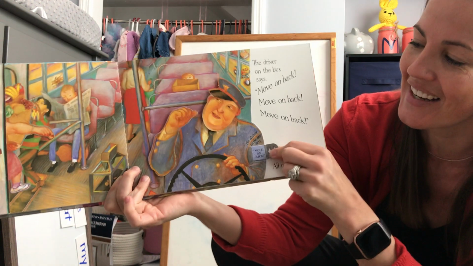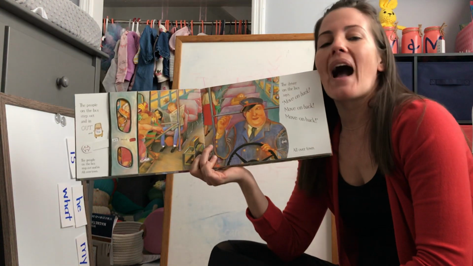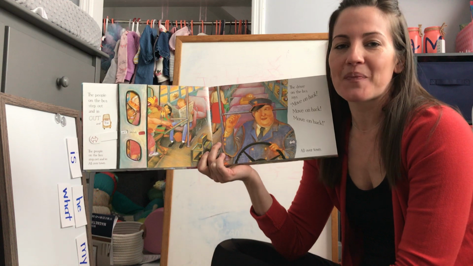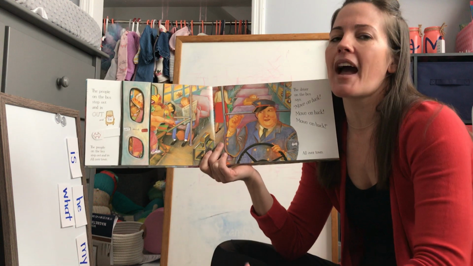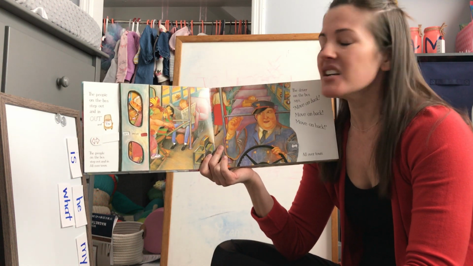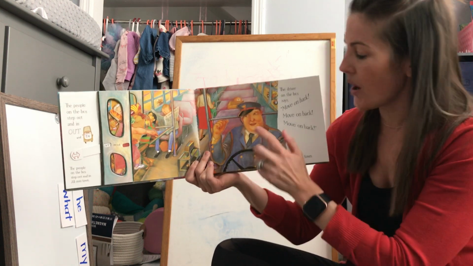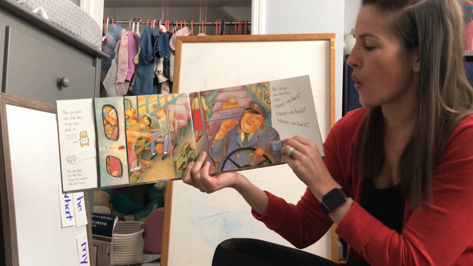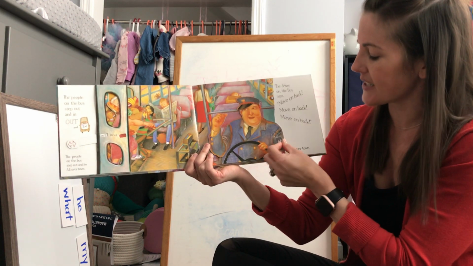I think that one's funny. Can you see him moving? Saying, "Move on back." Okay, why would that be an important detail about being on a bus? Why would you have to move on to the back? You probably do this on the school bus if you ride. Because if you're standing in the way of the door, nobody else can get on. So the bus driver is saying, "Move on back. There's all these seats back here. You need to sit down on the bus."